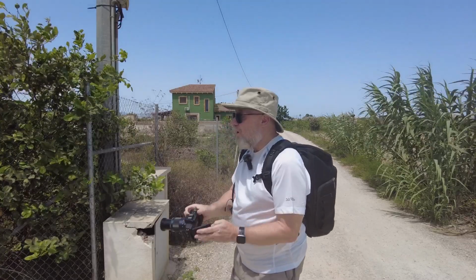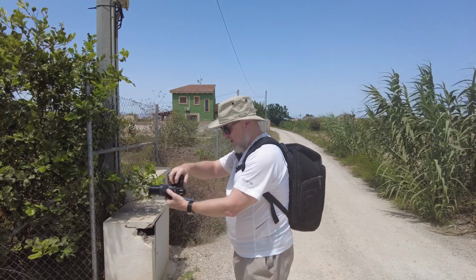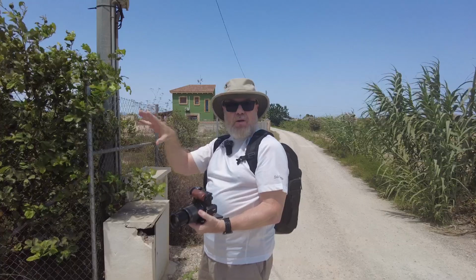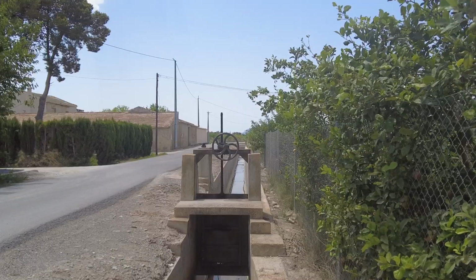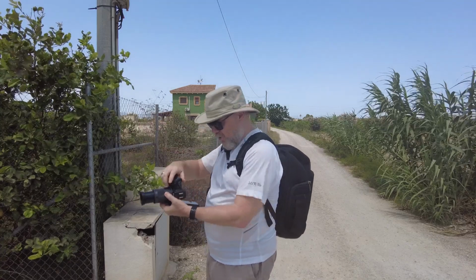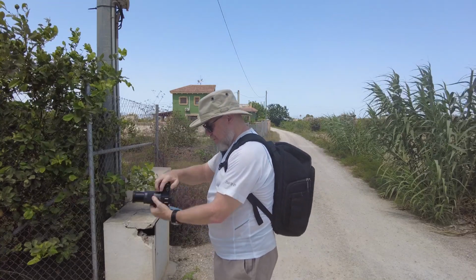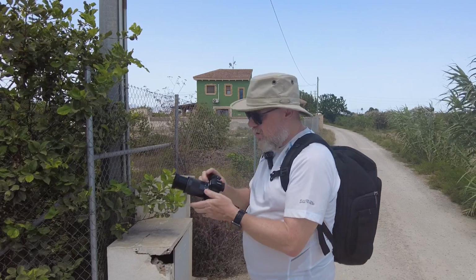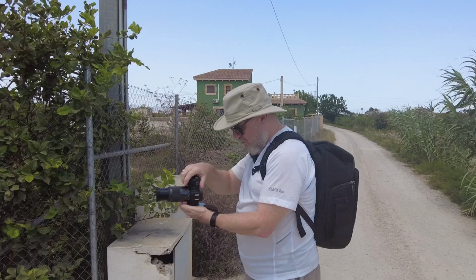So I'm going to go for the longest focal length I can to get it all in. What I want to do is have the wheel filling the bottom part of the frame with the screw sticking up, and I really want to blur the background as much as I can. So I'm going to be shooting this at the widest aperture available on this lens at this focal length, which is f6.3.